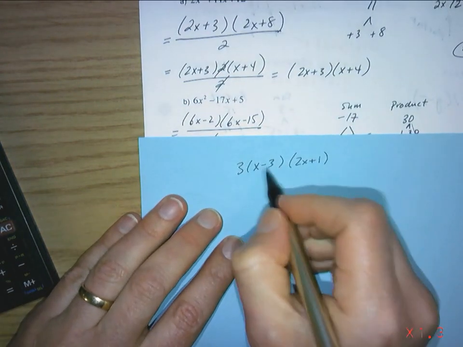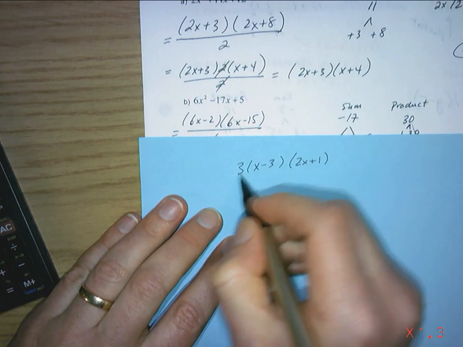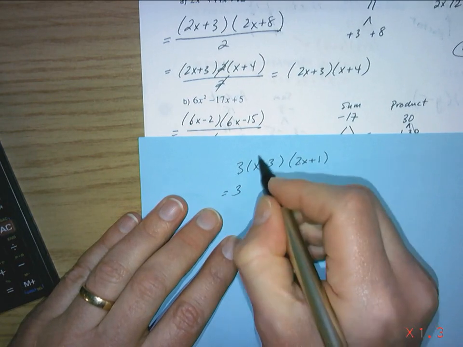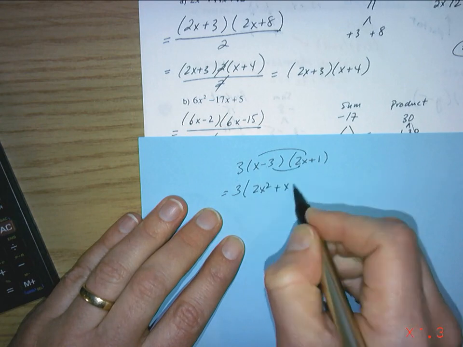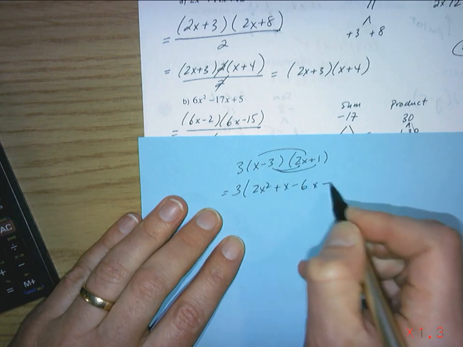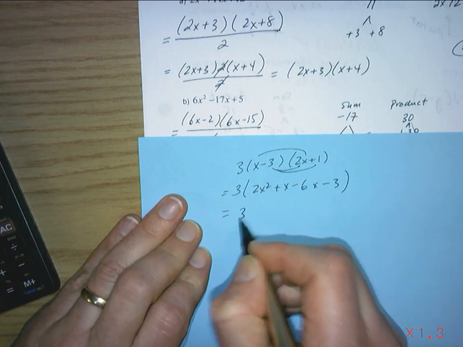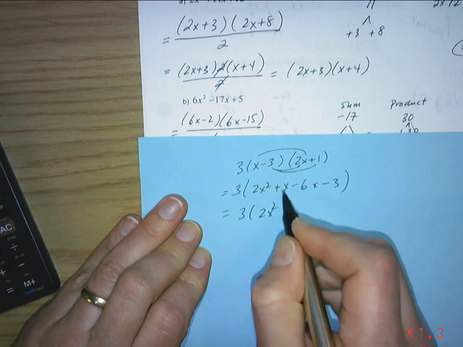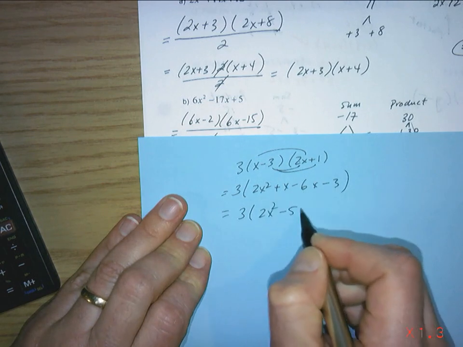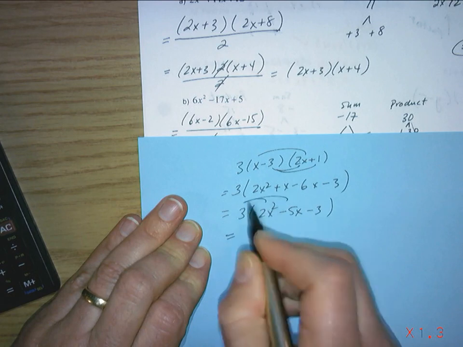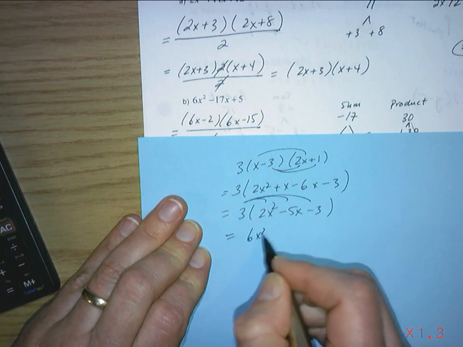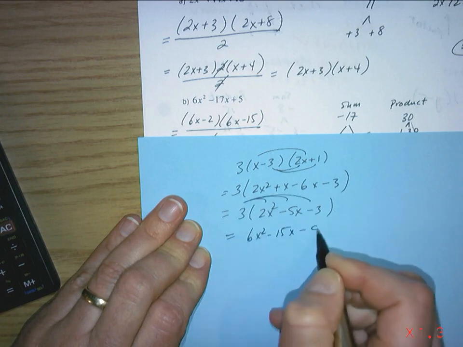I'm going to start by multiplying these two together first. So the 3 comes down. It'll be 2x squared plus x minus 6x minus 3. 2x squared, x take away 6x is minus 5x minus 3. Take the 3 into all 3 terms. 6x squared minus 15x minus 9.